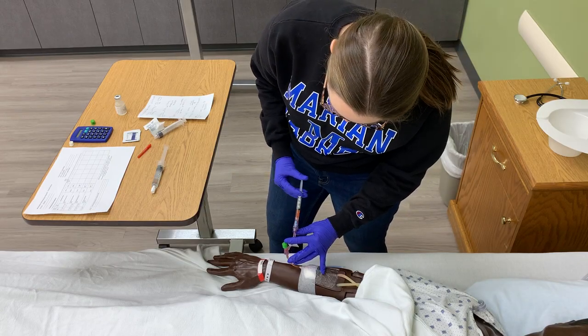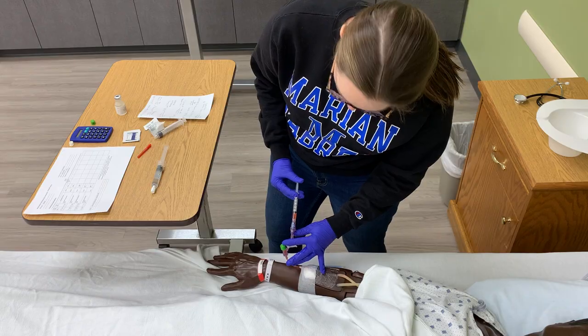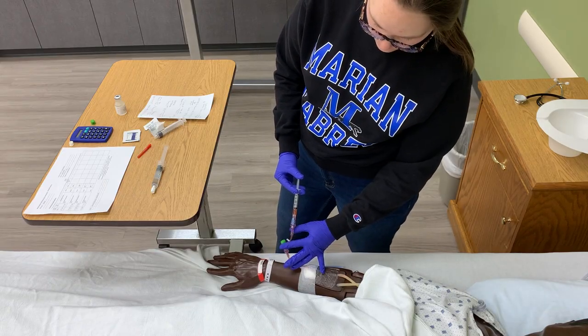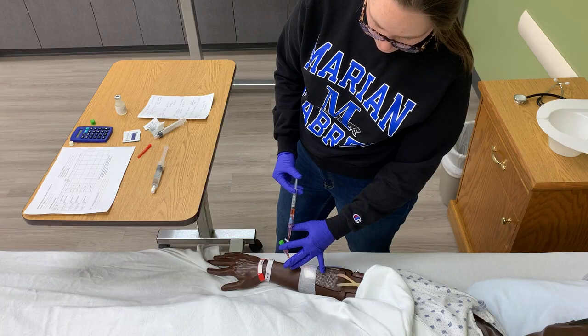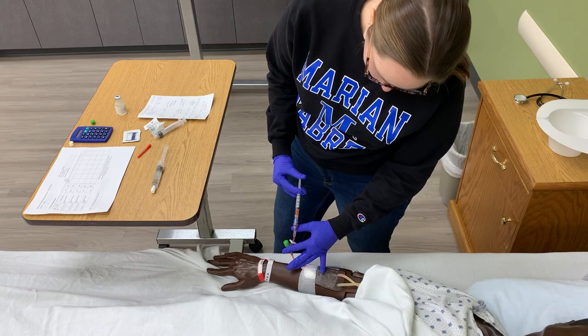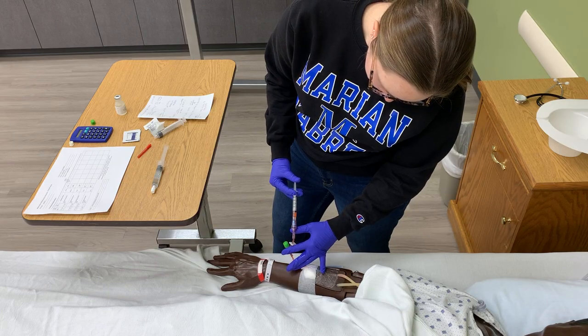Okay, pushing another 0.3. Pushing another 0.3.